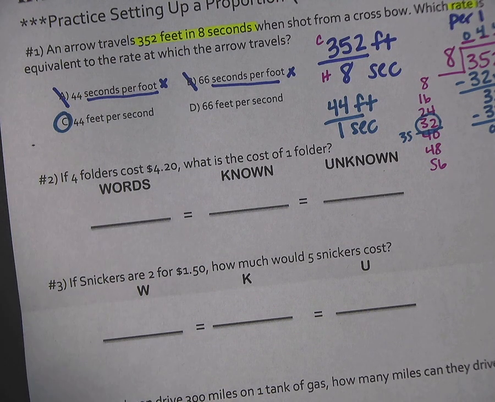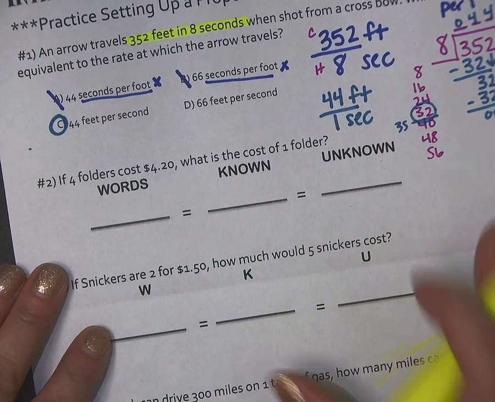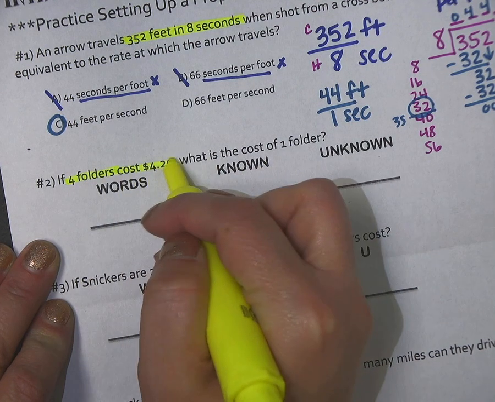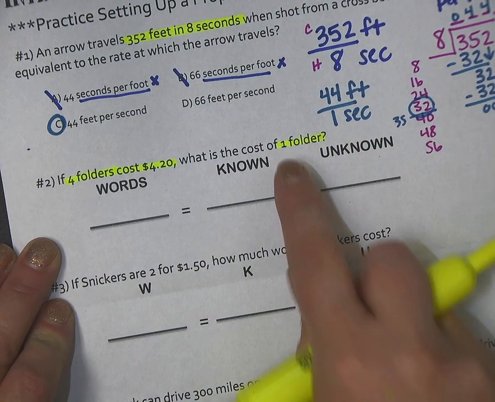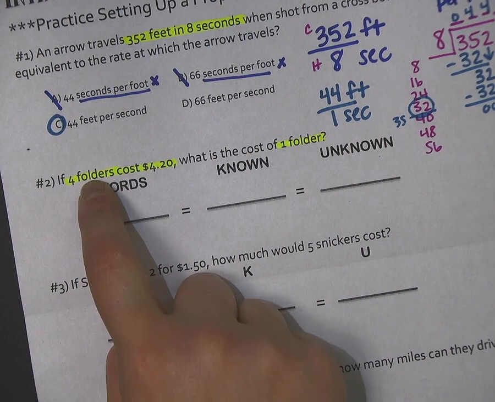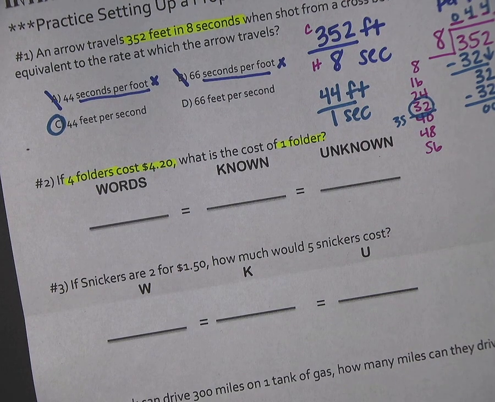All right, question number 2 says if 4 folders cost $4.20, what is the cost of 1 folder? So what we're looking for is 3 numbers. We have 4 folders. They cost $4.20. And then the question says 1 folder. So our words, we've got to think about what are our words? Well, conveniently, our words are right after our numbers. So for what? 4 folders. So that's going to be my first words.